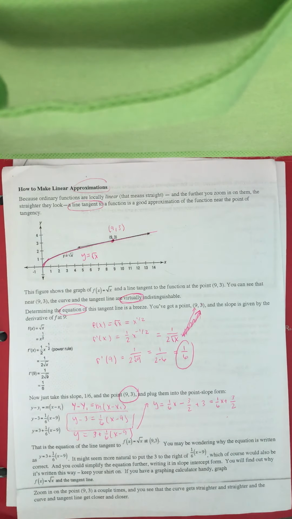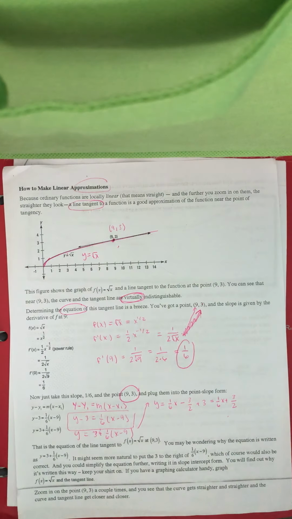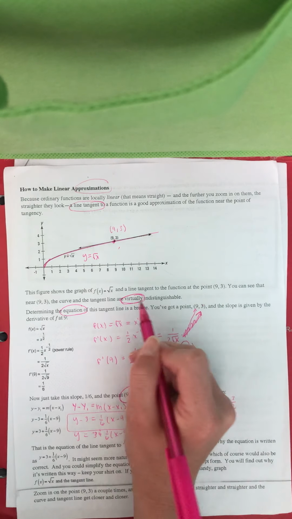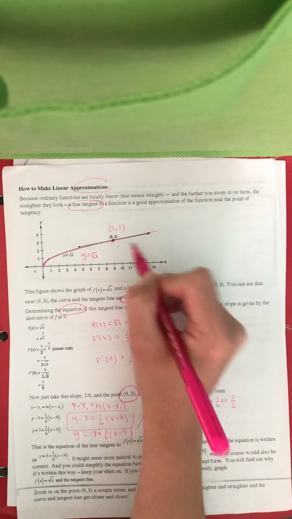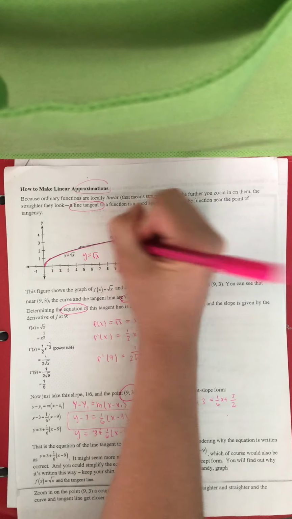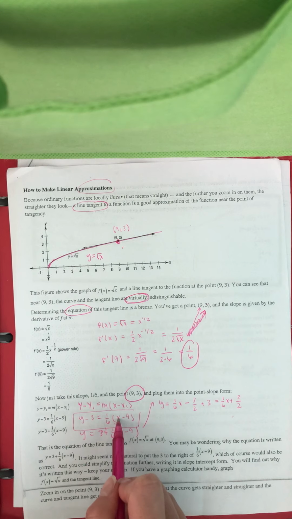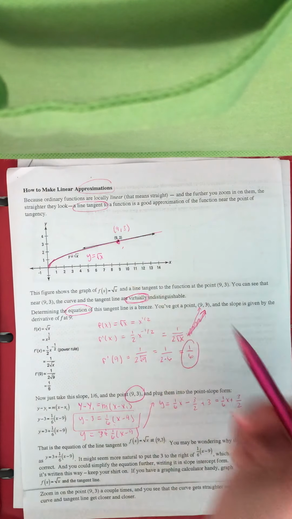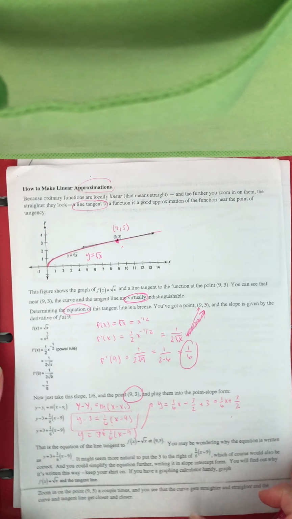So again, it's just important to think back and understand why we're doing this and why this is the slope of the tangent line at this point. It's because the tangent line, because they meet and they are virtually indistinguishable, it's a good approximation of the function, and vice versa. So if you were to plug in 9 here for x, you would get 3. So you know, just by checking your work, you know that this is true.